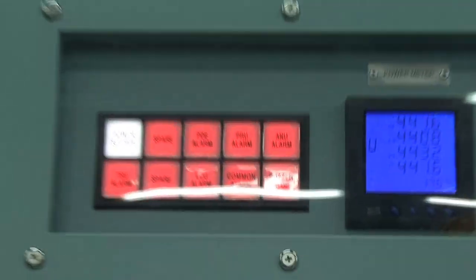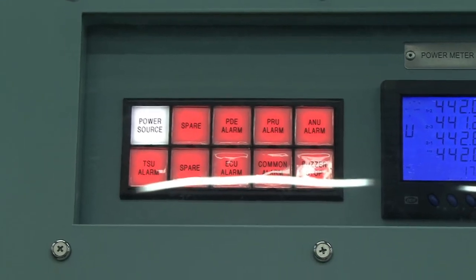Step 4. After the power is on, check the operation state using the lamp test switch.